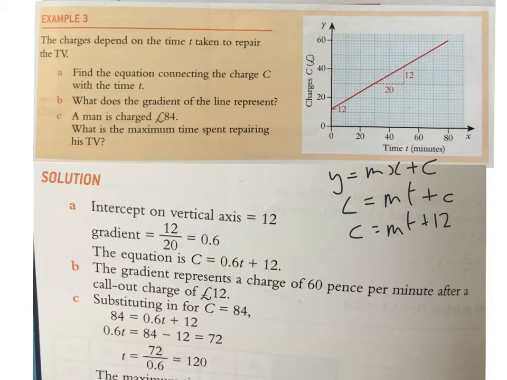It's probably mostly what this topic's about, trying to interpret what's going on. So we've got a context for y equals mx plus c. It's in the context now of charge in pounds and time in minutes. And it's asking us in part B, what does the gradient of the line represent? So let's think about the context of the question.